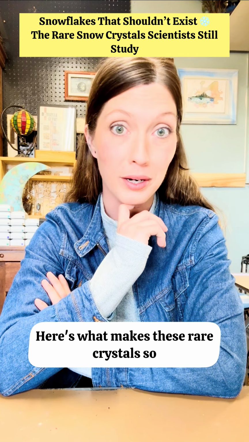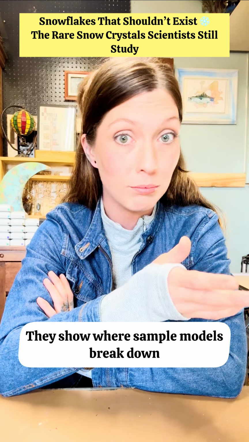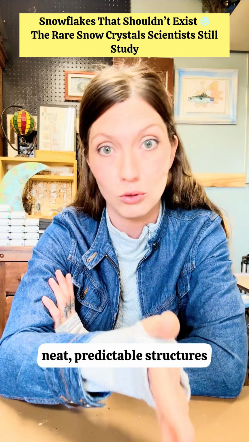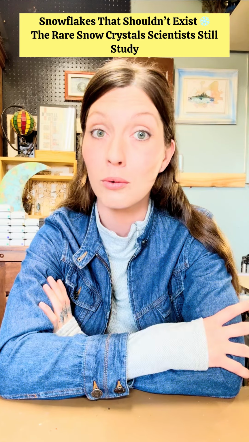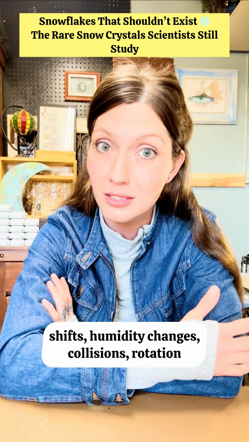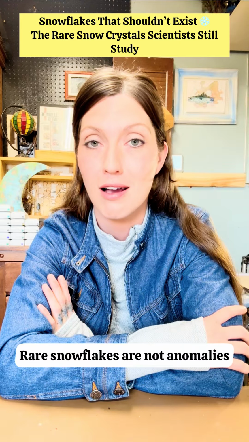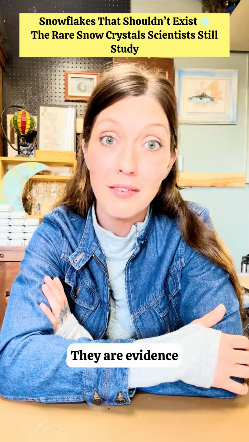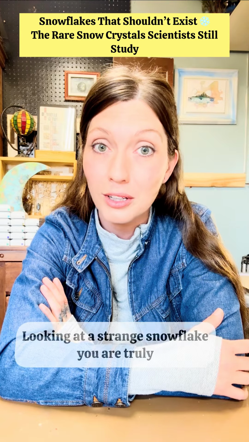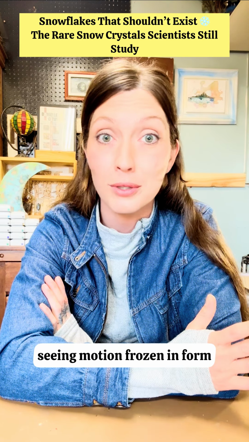Here's what makes these rare crystals so valuable to scientists. They show where simple models break down, because laboratory growth often produces neat, predictable structures. Real storms don't. Real storms include turbulence, temperature shifts, humidity changes, collisions, rotation, all the messy things that make weather. Rare snowflakes are not anomalies. They are evidence, proof that the atmosphere is dynamic and alive with mood. Looking at a strange snowflake, you are truly seeing motion frozen in form.